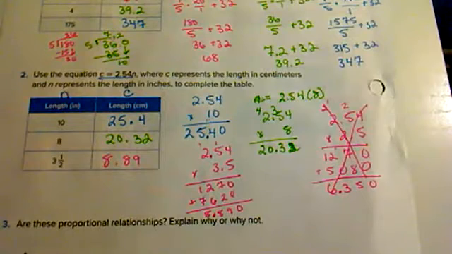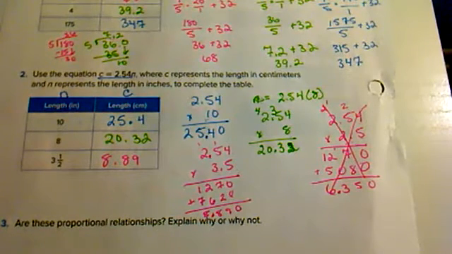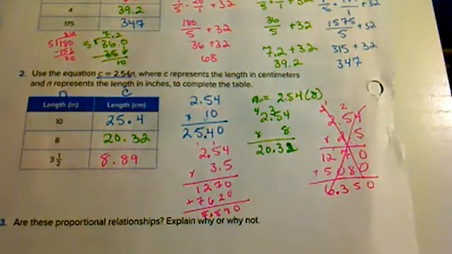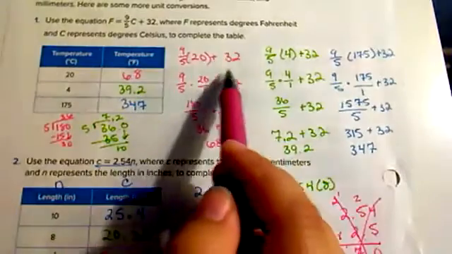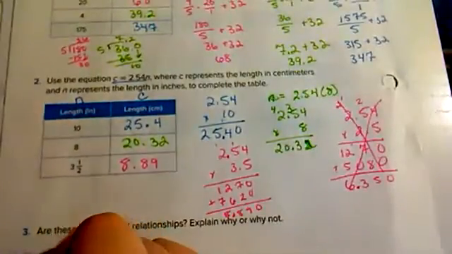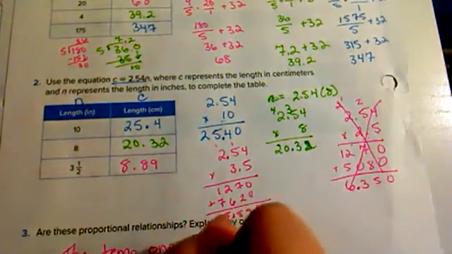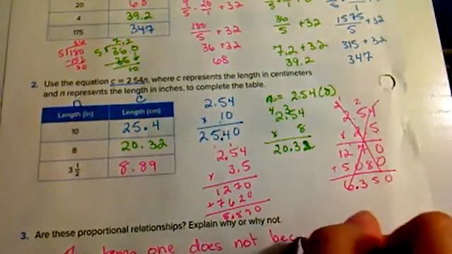So now it wants to know, are these proportional relationships? Explain why or why not. What do you think? Well, I think this first one doesn't because we are adding something extra to it. So the temperature one is a no, because we're adding 32 to it.